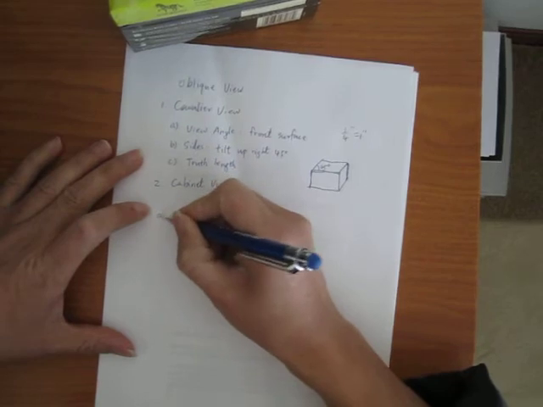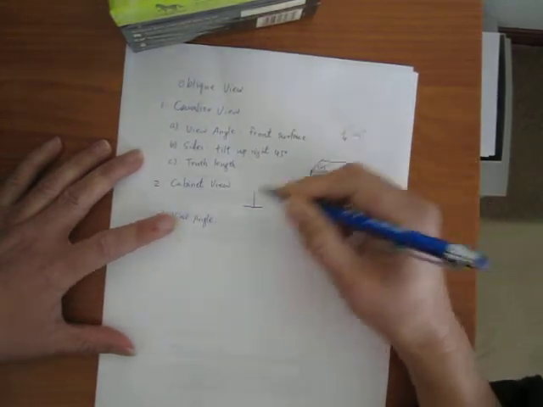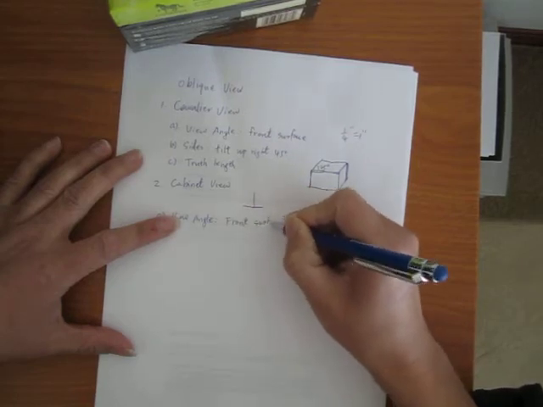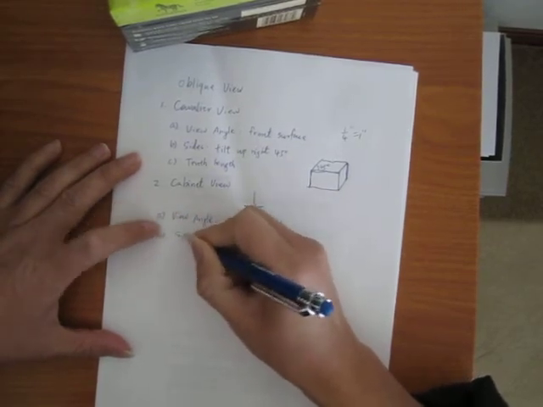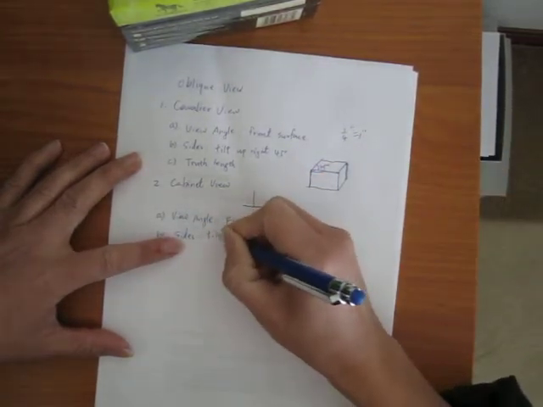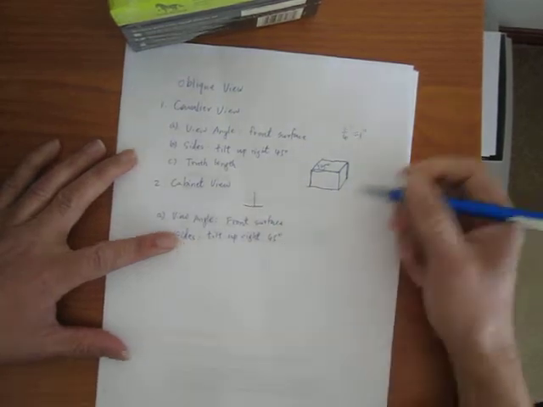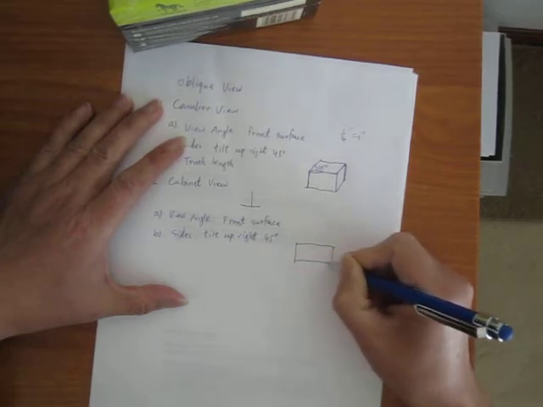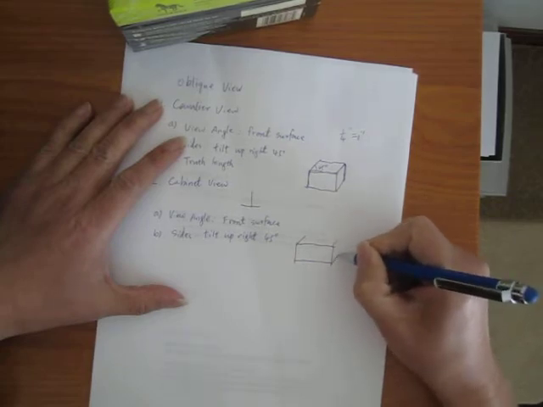The first step is also view. You choose the view angle or view perspective, and it's from the front surface, so it's the same front surface. And then the second step is the side surface. You tilt up right 45 degrees, the same. So like my T box here, I have the same here. Let's say I'm just freehand drawing here. So you tilt up right 45 degrees.